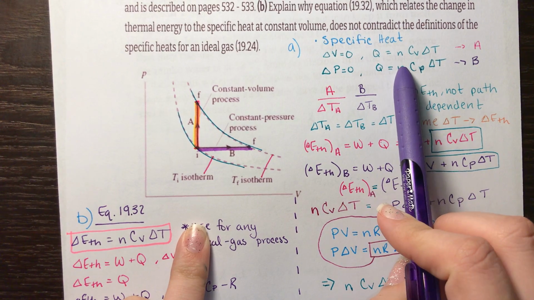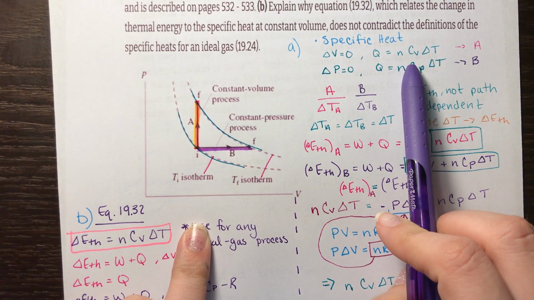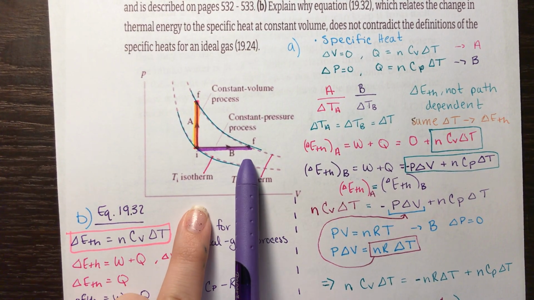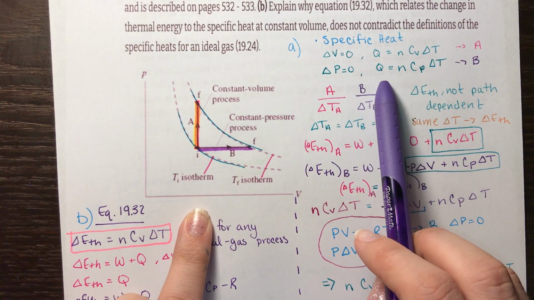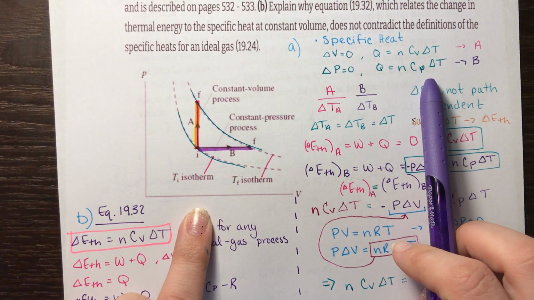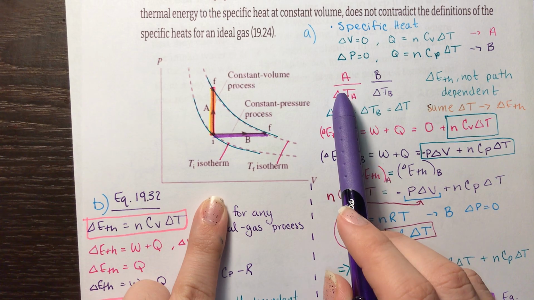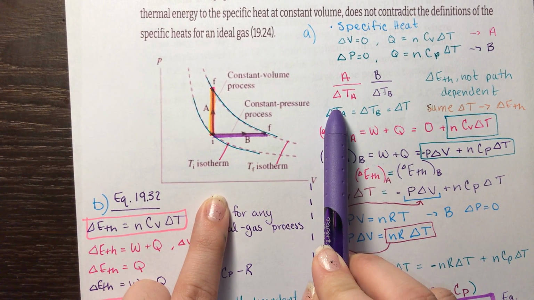So we have Q equal to N times C at constant volume times delta T. And this path B here corresponds to this one here where we have constant pressure and Q is equal to N times Cp times delta T. So for path A and path B, we see a change in temperature.